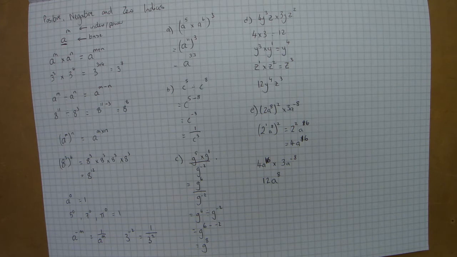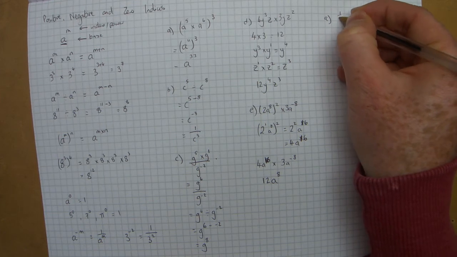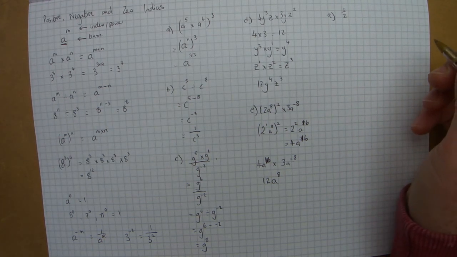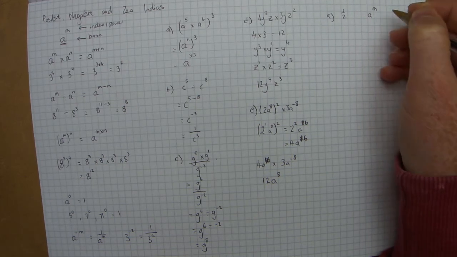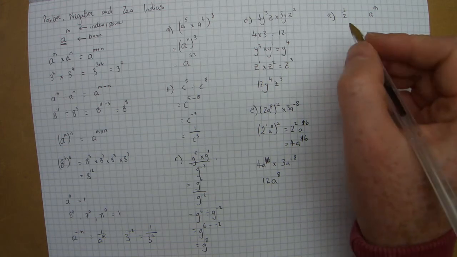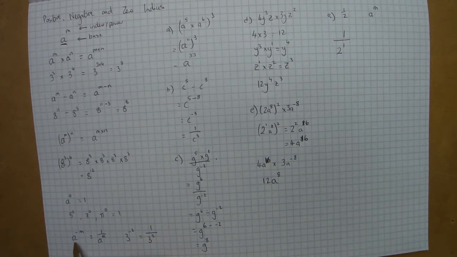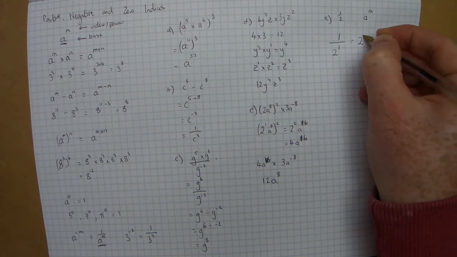The next set of examples were to write in index form. So we had a half, and we wanted to write that in form of an index where it was a to the power of m. So to do that, we need to use our negative rule. Now, first of all, what we can do is write a half as 1 over 2 to the power of 1. Using this bottom rule, we've got it in this form here on the right hand side, and we want to express it in the left hand. So we've got the 2 to the power of 1, which means the base is 2, and it's going to go from a 1 to a minus 1. So that equals 2 to the power of minus 1.